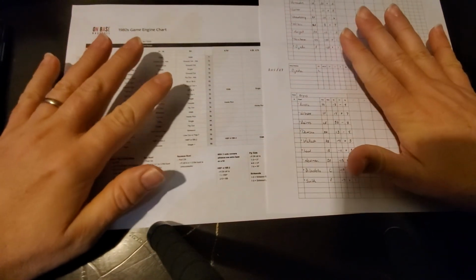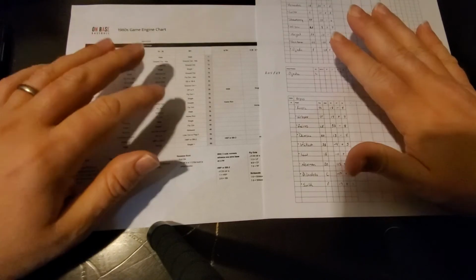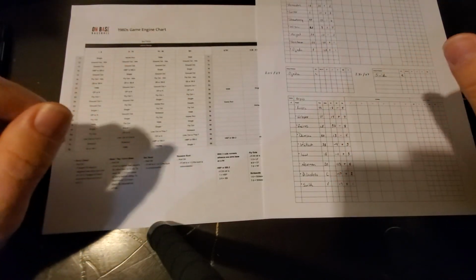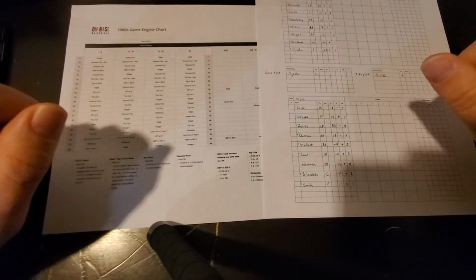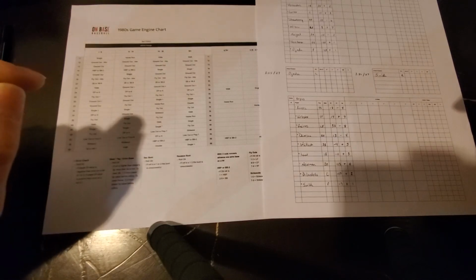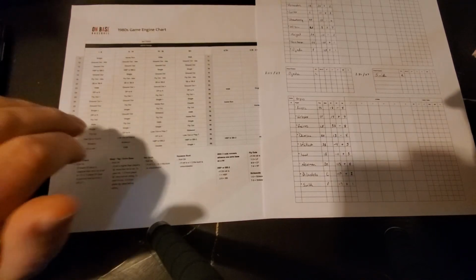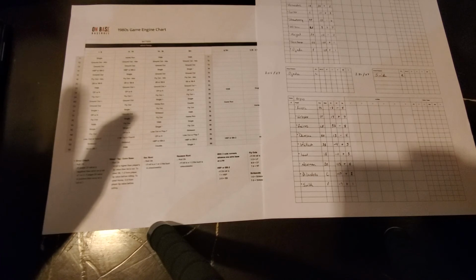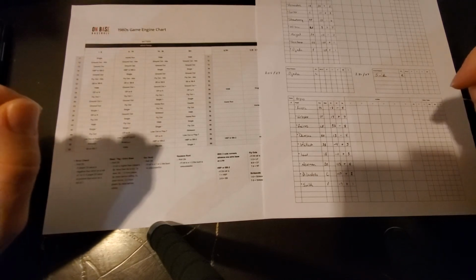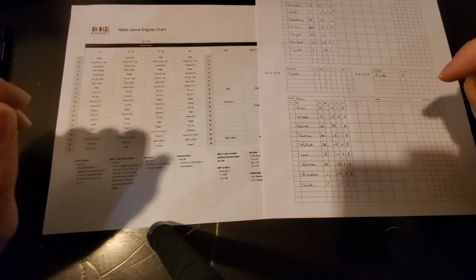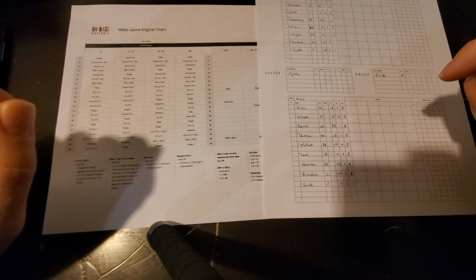I'll be releasing this 1980s roster set soon. I'm going to play test a few more times, just to make sure that I don't have anything screwy with the roster sheets. But I did the roster sheets essentially in a few hours, and that seems to be the way that it can go for me.